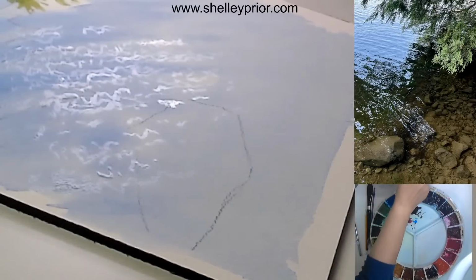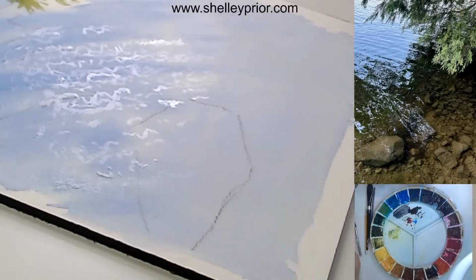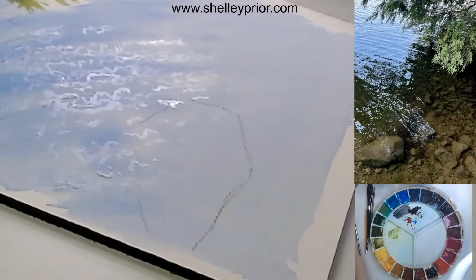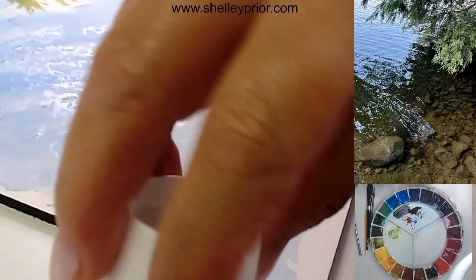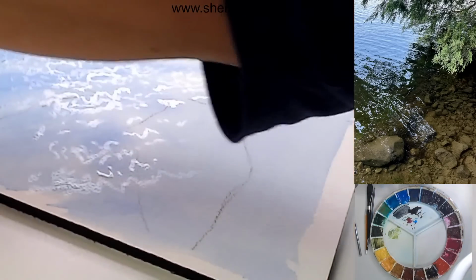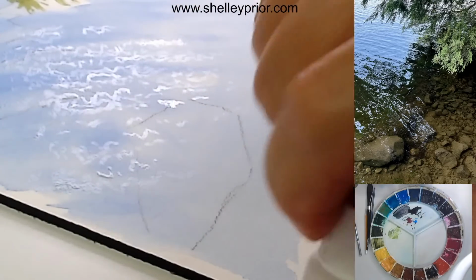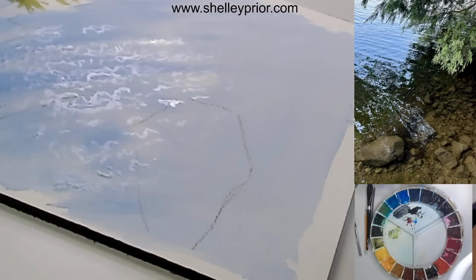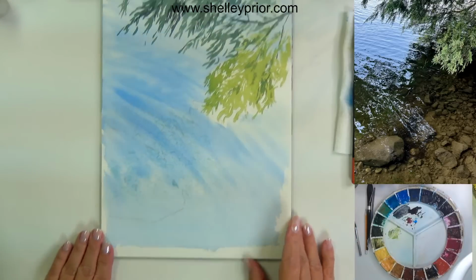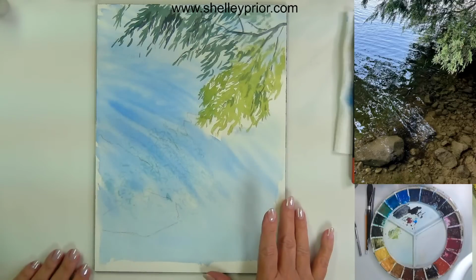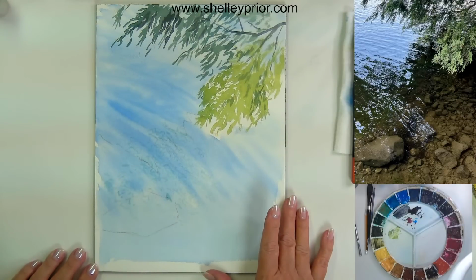It won't take very long because I haven't applied masking fluid very thick there, but I'm rinsing this out of my brush. Get the lid back on my masking. And I'm going to start mixing up some color that I'll need. All right, let's go back to the overhead cam. All right, so the overhead cam, you can't see the lines that well. Masking fluid ruined my brush, so now I use a toothpick.